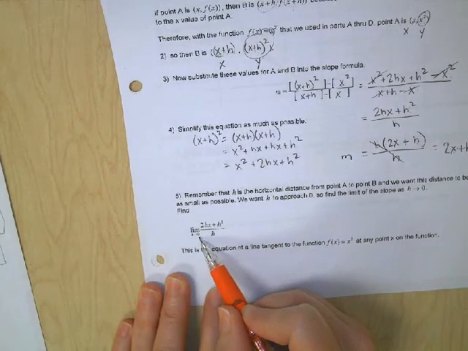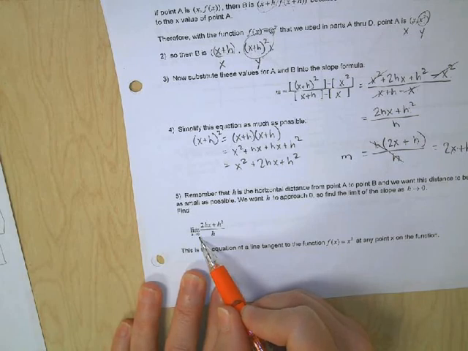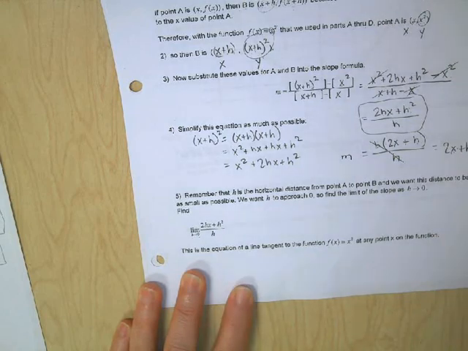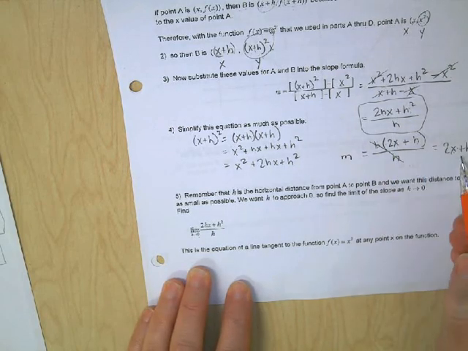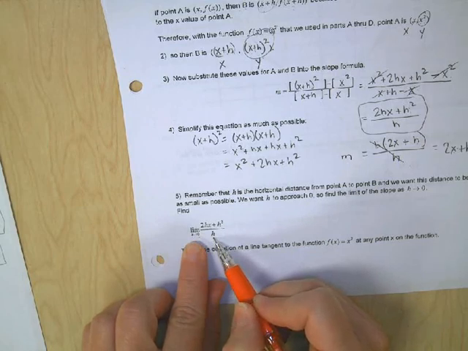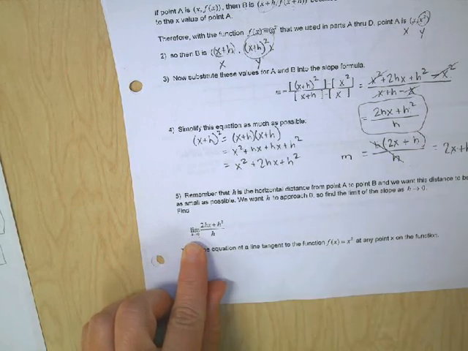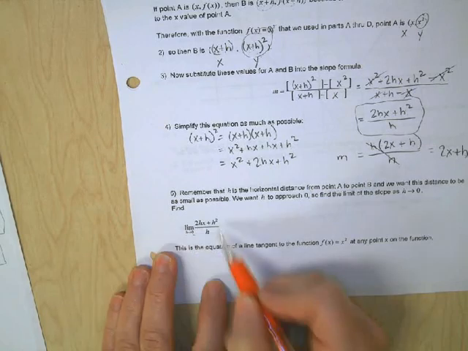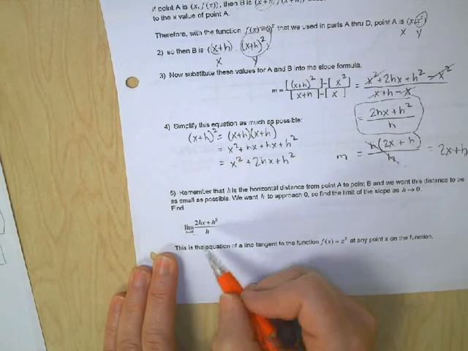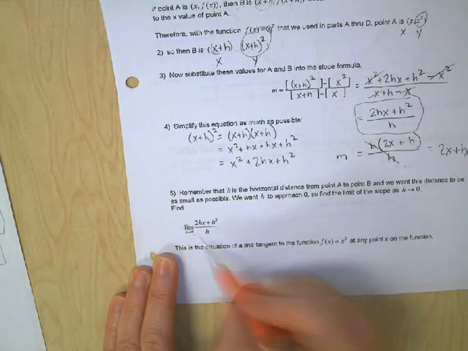We want h to become 0. Oh, and look at this. Hey, that matches what I did up here, right? But look, we simplified it further, because if we try and plug in 0 right now, we're going to have to divide by 0. So this is why we did all that work with limits, so that we can now simplify this and figure out what our derivative function is for this equation.